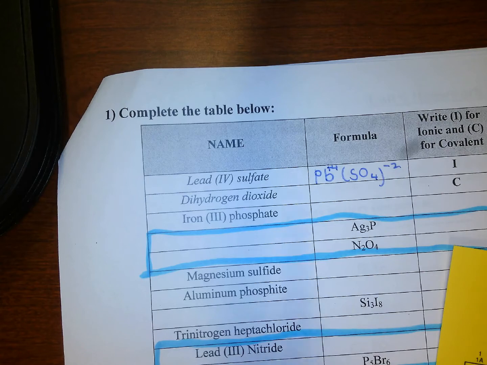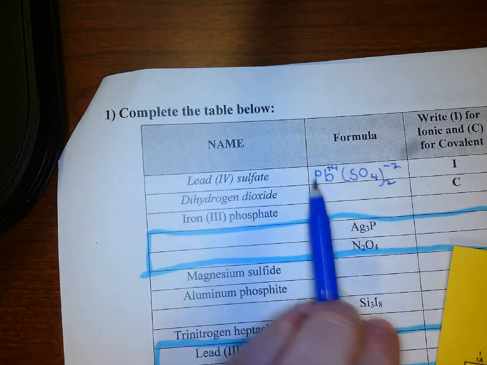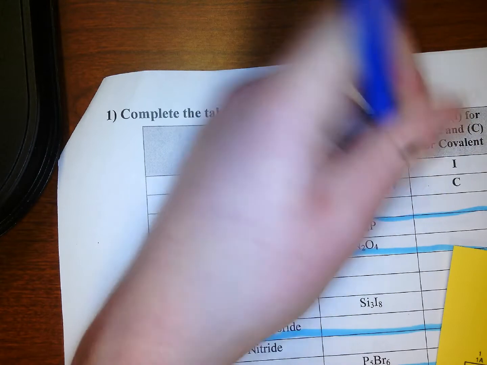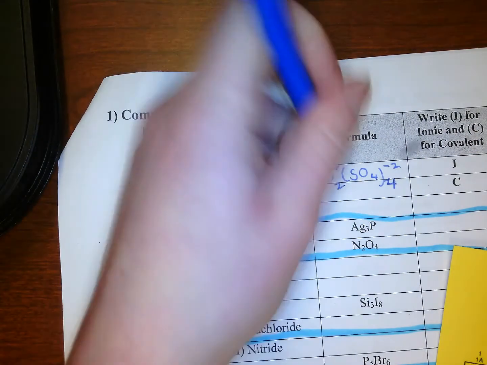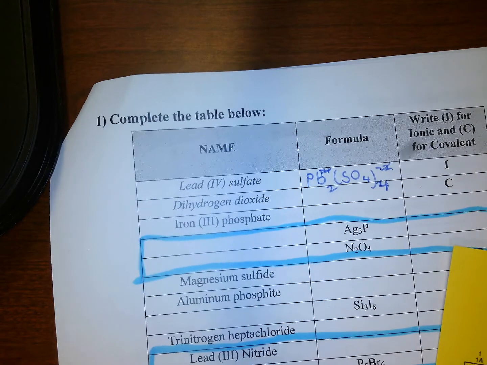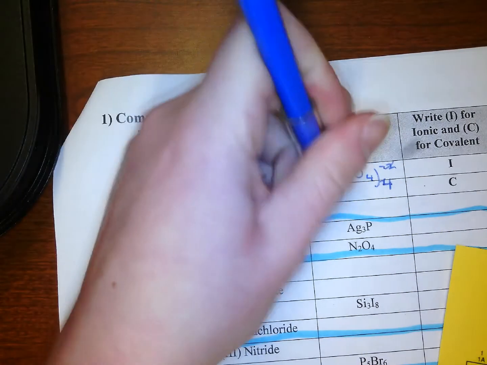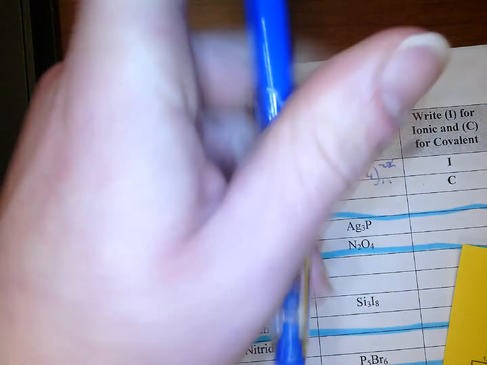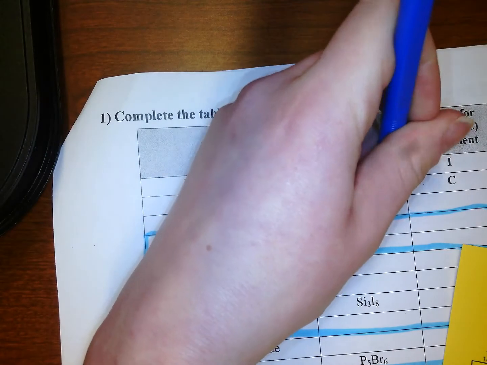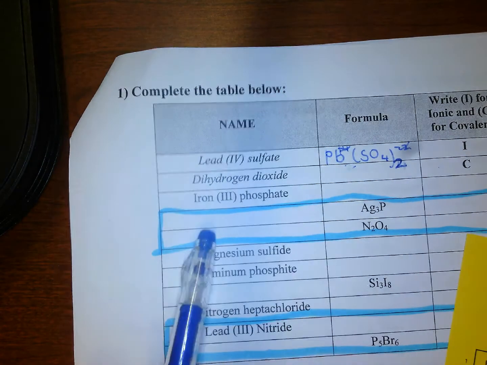Okay, crisscross. The 4 is going to come over here. The 2 is going to come over here. See, we just crisscrossed. Last step, we need to reduce. 2 and 4 can both be divided by 2. So whenever I reduce them, 2 divided by 2 is 1, 4 divided by 2 is 2. So that is my formula, PbSO4 2.